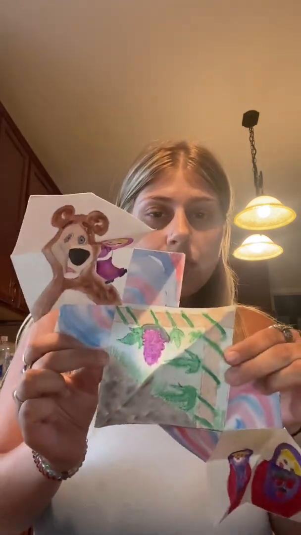And this one, I drew a grapevine because I remember in my grandma's neighborhood, there were a bunch of grapevines that we would always go out and pick from. And then this one, I just drew Russian nesting dolls because I would play with them all the time, and we have a whole bunch of them that my grandma brought back from Russia.